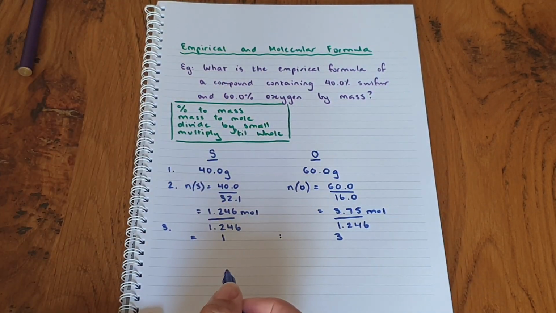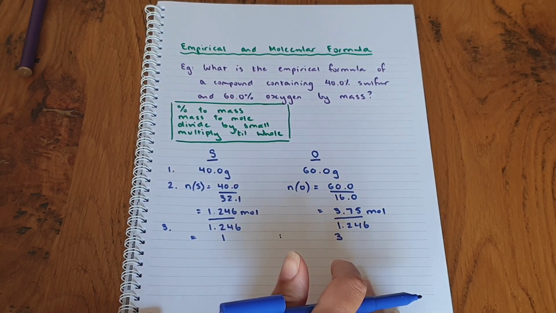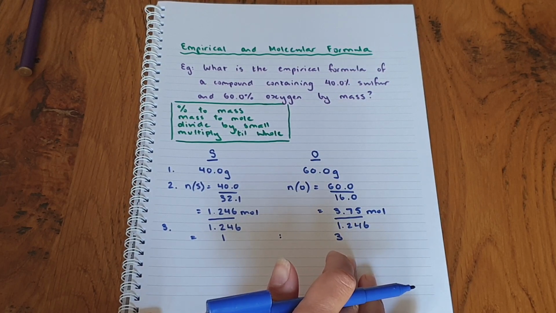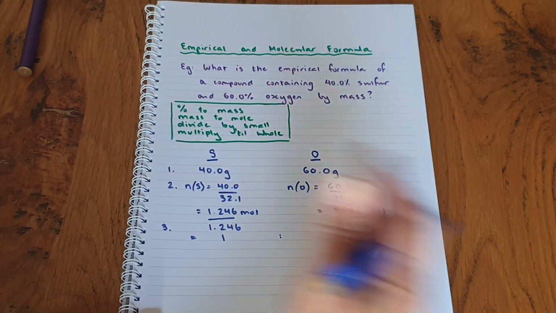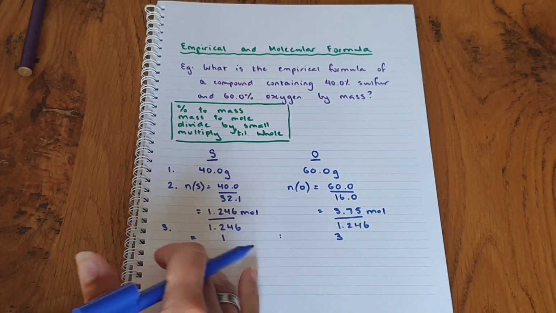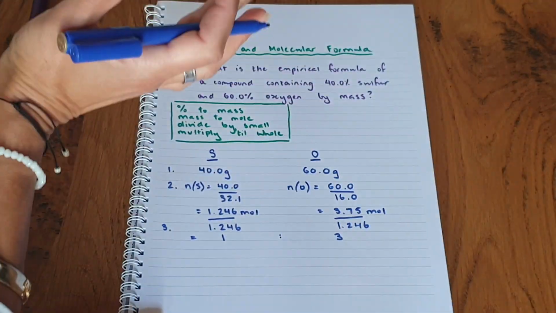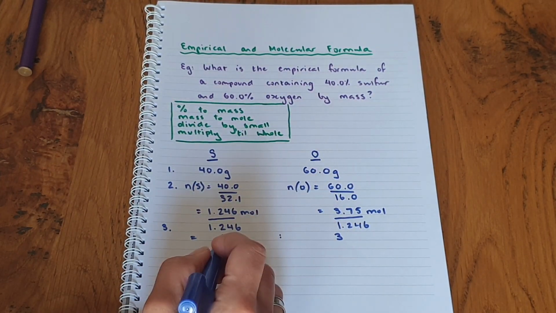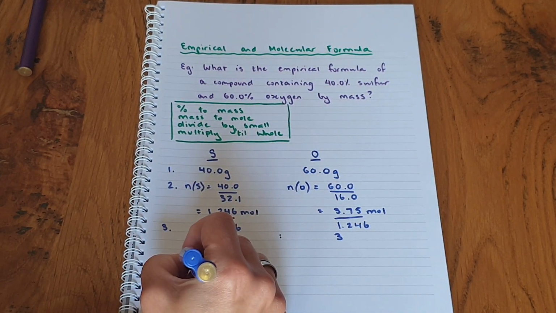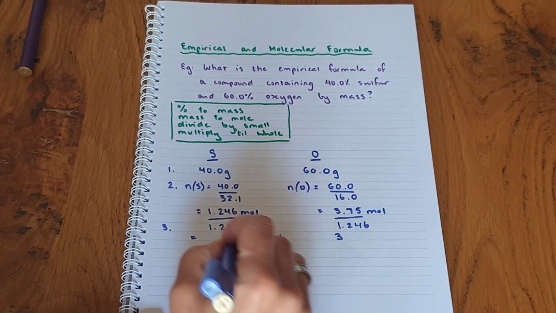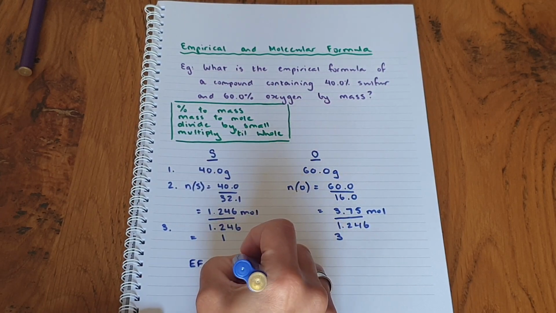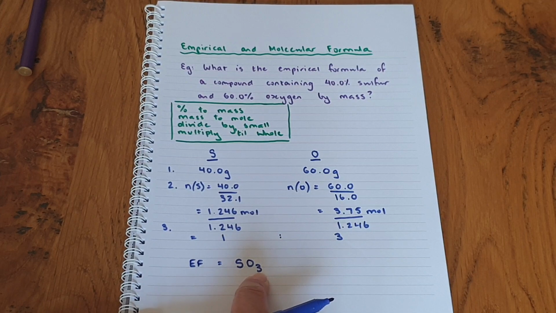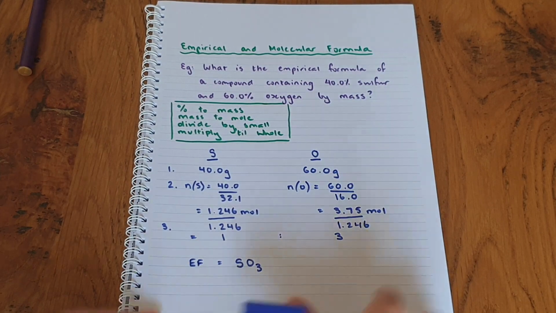The last step, which is multiply till whole, doesn't apply in this particular example. It applies when you have something such as a 2.5. We can't have 2.5 oxygens in our empirical formula, so we'd multiply it up by 2 and we'd just double everything. So that fourth step is just about making sure you've got whole numbers. If you have to multiply the whole line up, then you do so. So in this particular example, we're just about there. It's telling us that there's 1 sulfur for 3 oxygens. So our final empirical formula is SO3. Please don't forget to give your final answer in these questions. Don't just leave it as this. That's your workings. It's not your empirical formula.